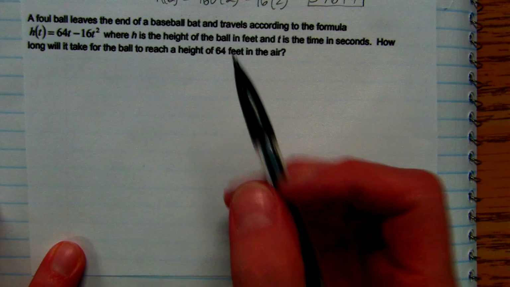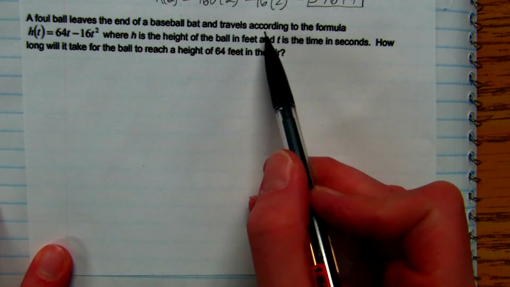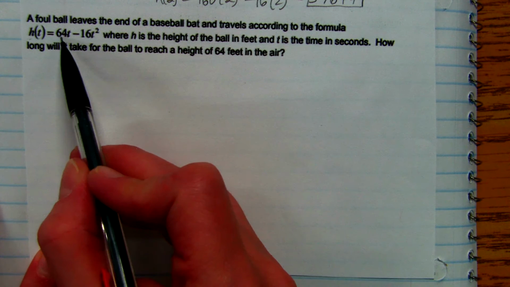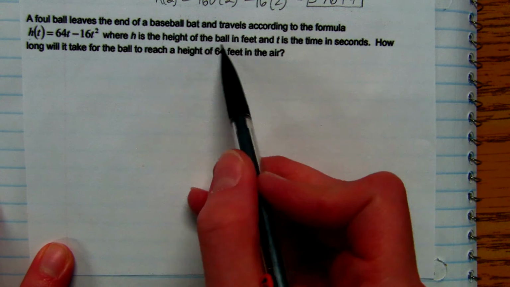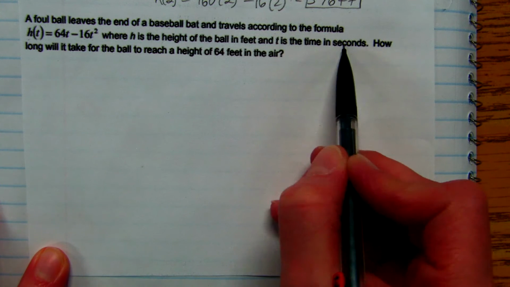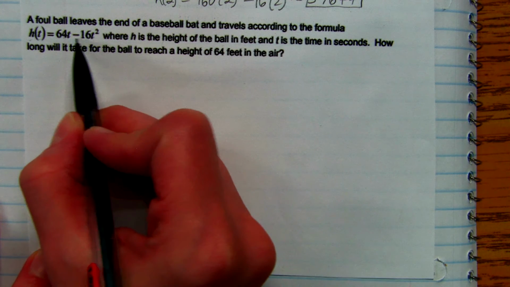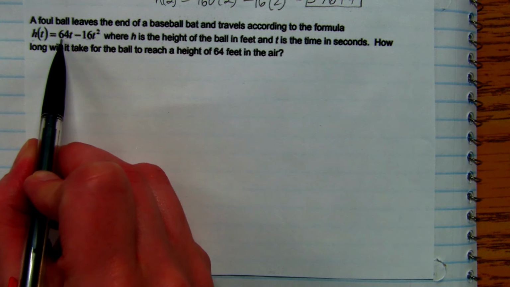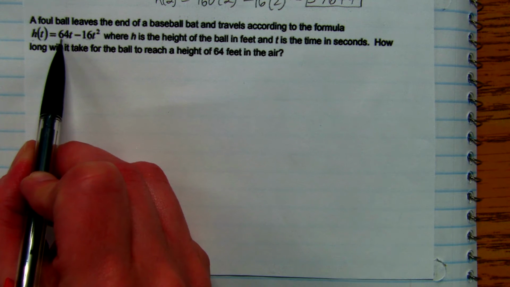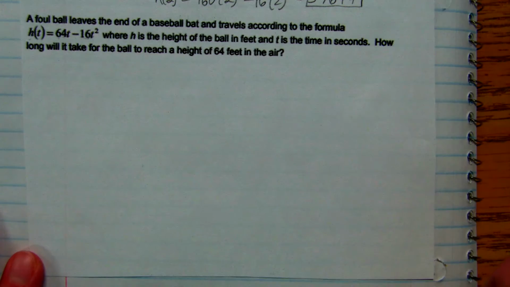All right, so it says a foul ball leaves the end of a baseball bat and travels according to the formula h of t equals 64t minus 16t squared, where h is the height of the ball in feet and t is the time in seconds. So here's that negative 16 again for gravity. So they hit the ball at 64 feet per second. It's not usually how they time a baseball. They usually do miles per hour, but I don't feel like doing that conversion right now.